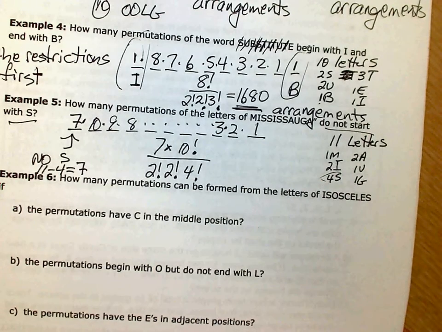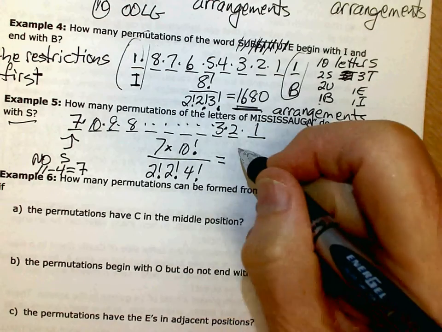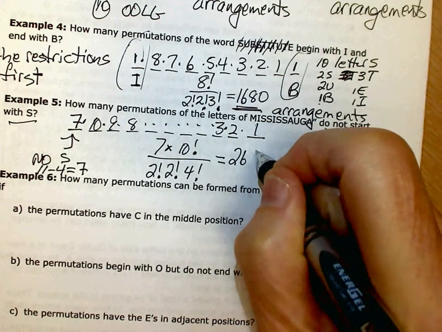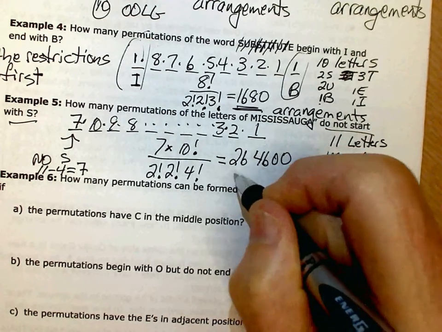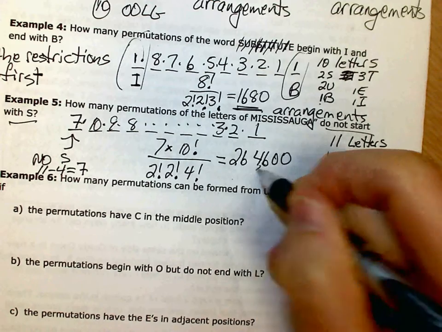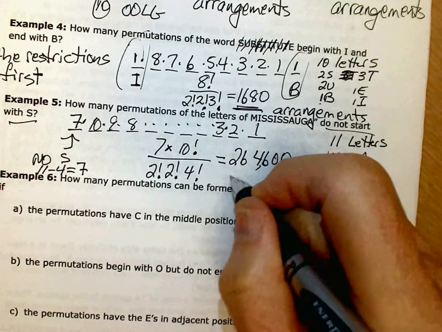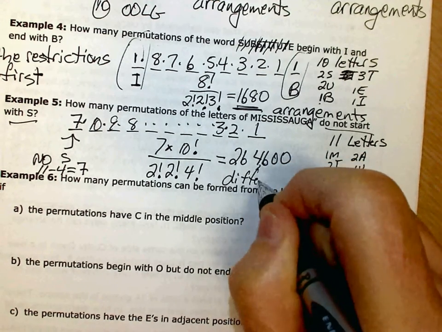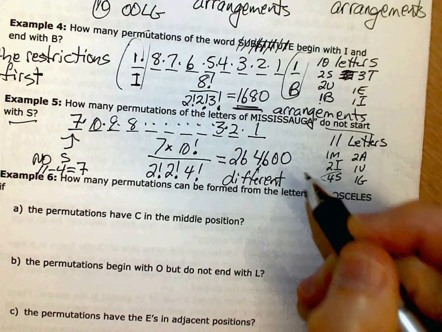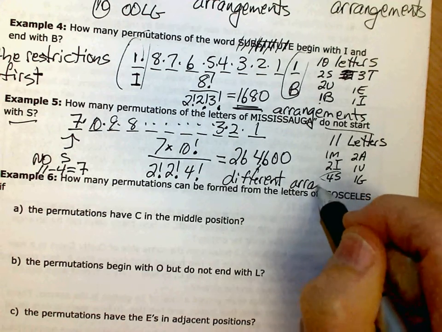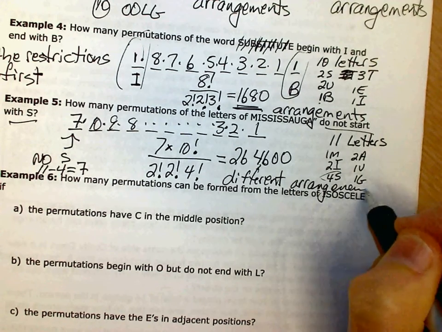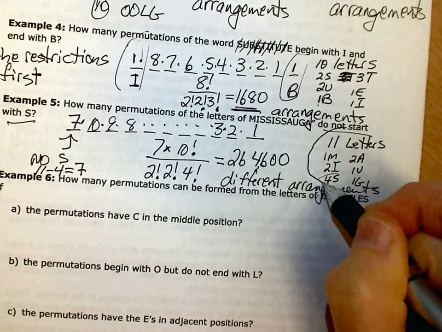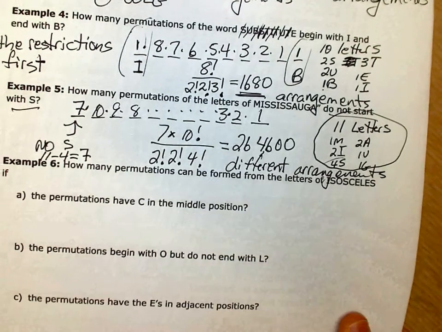And if we work this out, we are going to get 264,600 different arrangements. That's just our rough work. That's analysis of our letters so we know how to handle the question.